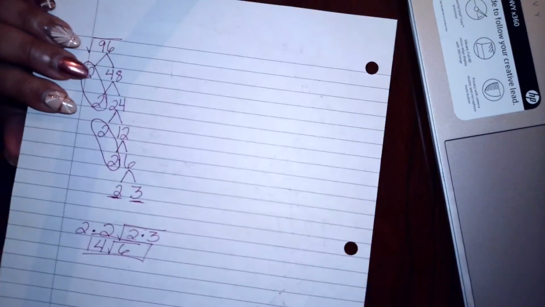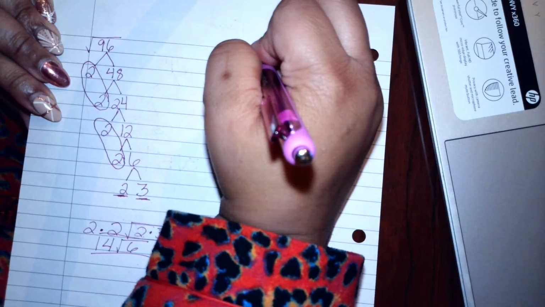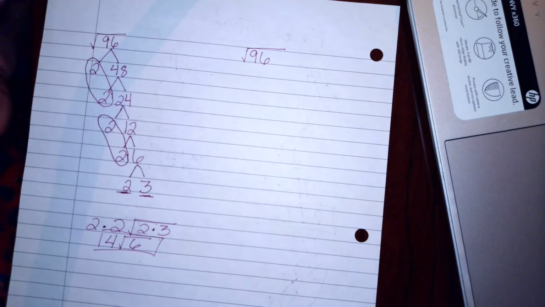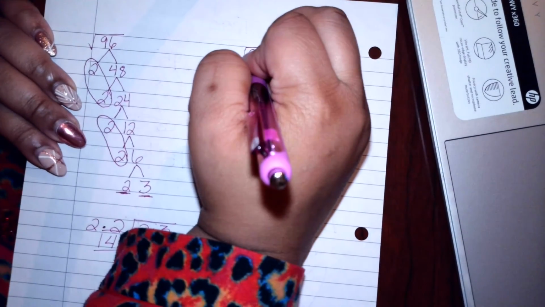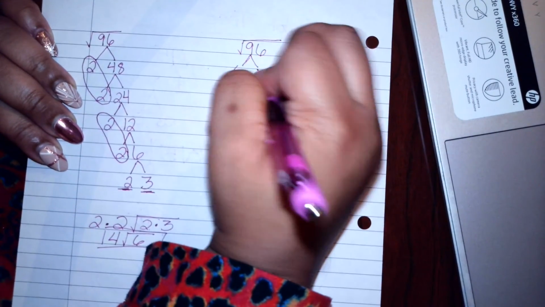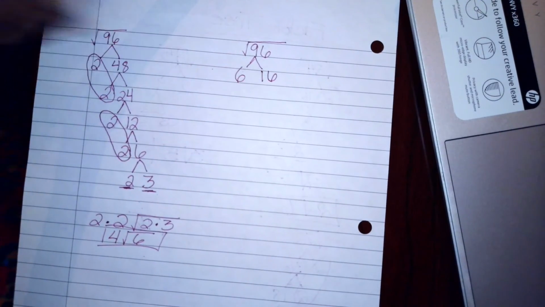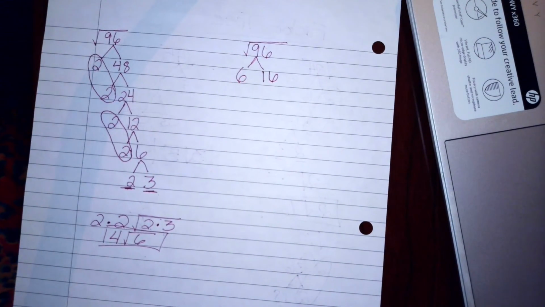I just want to do the same thing because I said that it doesn't matter what factor pair you use. Okay, so I just randomly divided. I was like, hey, well, let me just try and see if 96 is divisible by 6. And it was. So it was 6 and 16. That's where I started, okay?